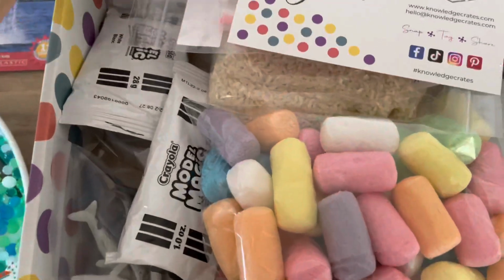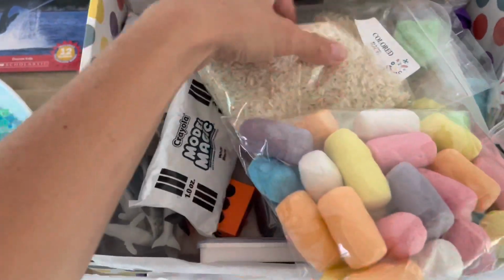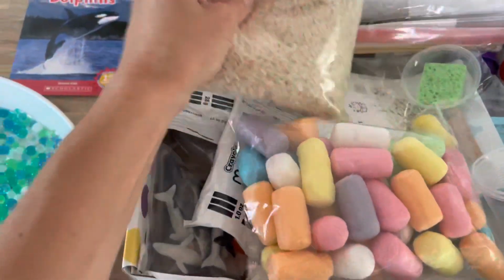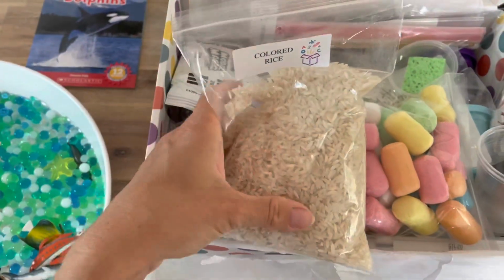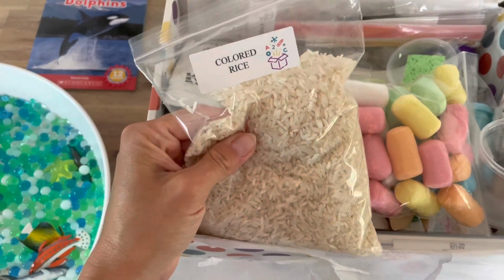There are tons of things, so I'm not going to do a full unboxing, but a couple of things I do want to point out that are in here. One of the activities is to make colored rice with your kids. We haven't done that before, even though it's super simple. They give you the paint and the instructions to do it.